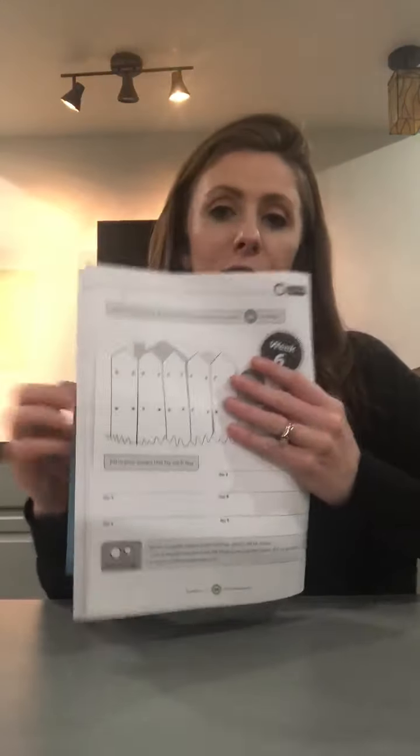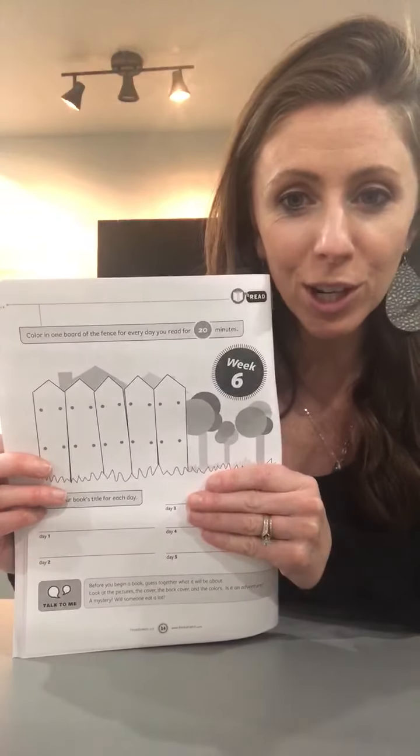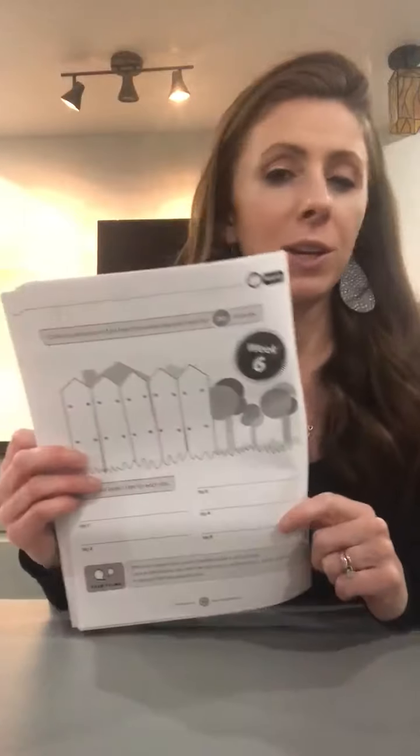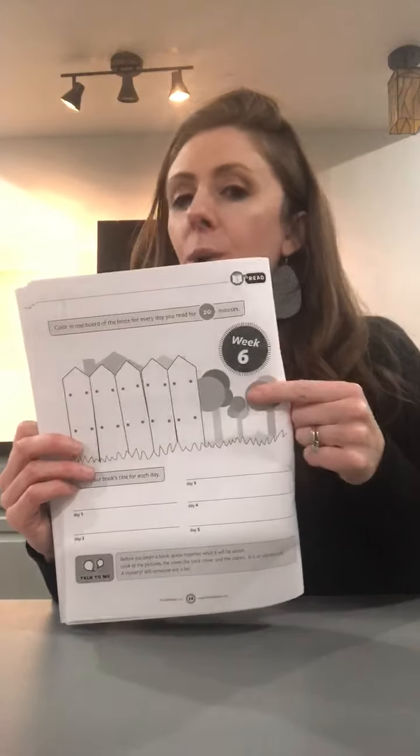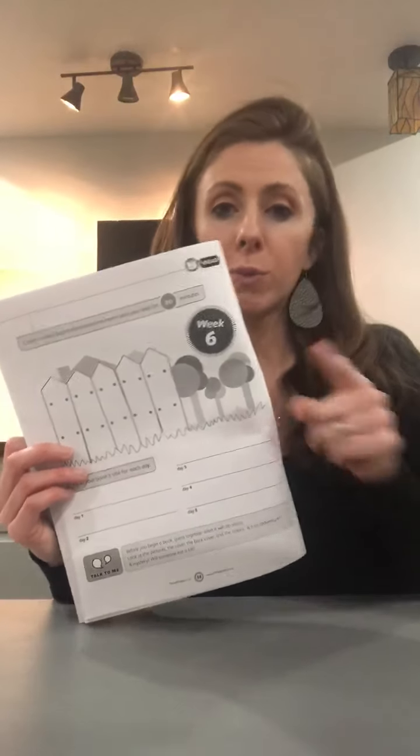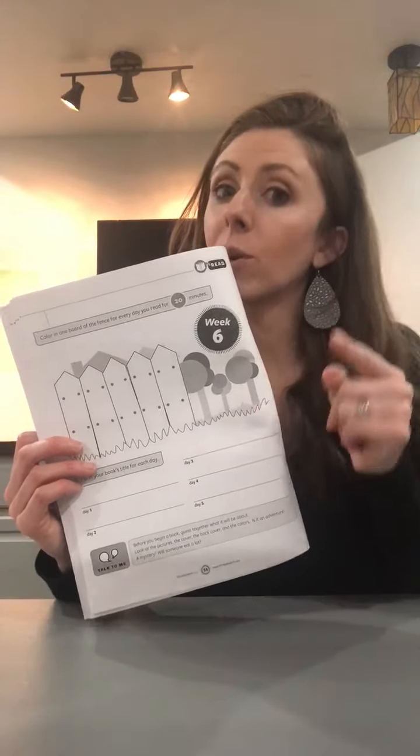Remember, you're doing awesome in that Think Stretch book and you're getting smarter every time you do a page in it. By now, you know exactly what to do. You start your week with your reading response journal, you color in a fence post, and you read a book. I'm not going to tell you how to do this every time for every day because you already know how to do it. So just remember, every day be reading in here and recording it.